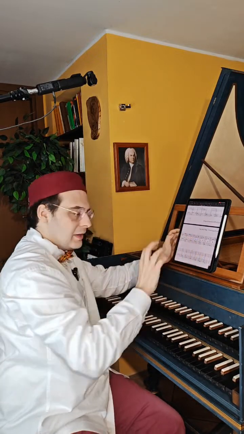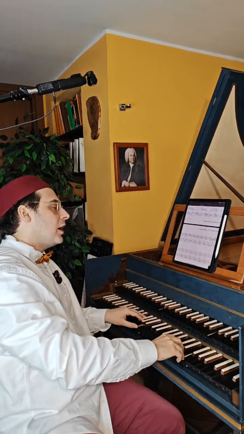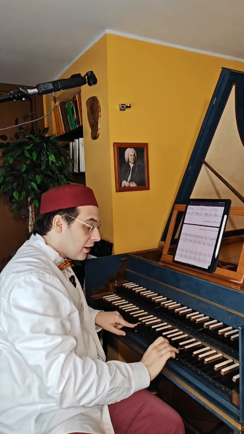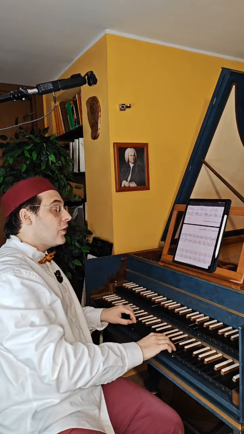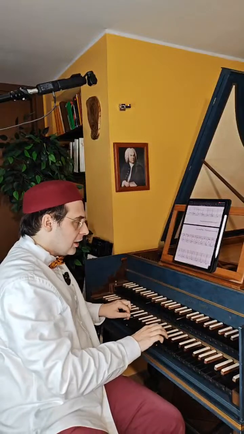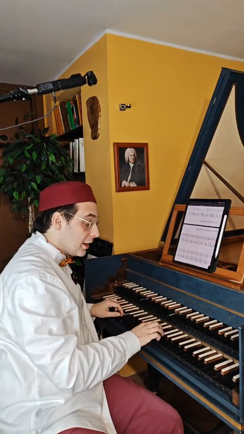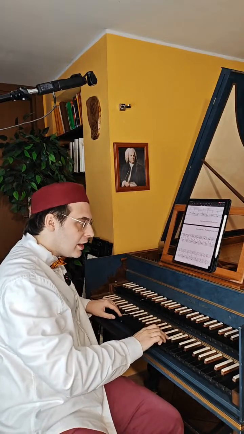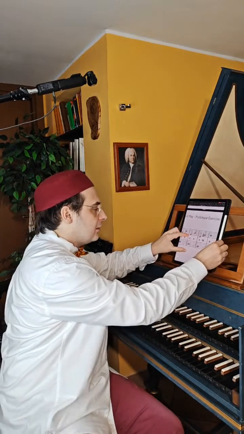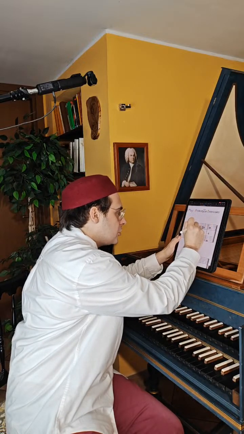So with triplets, let's play now the green version. Do, re, mi, fa, sol, la, re, do, re, mi, fa, sol, la, re, fa, sol, la. In the minor mode, you can anticipate the cadence with F sharp and G sharp in this bar.